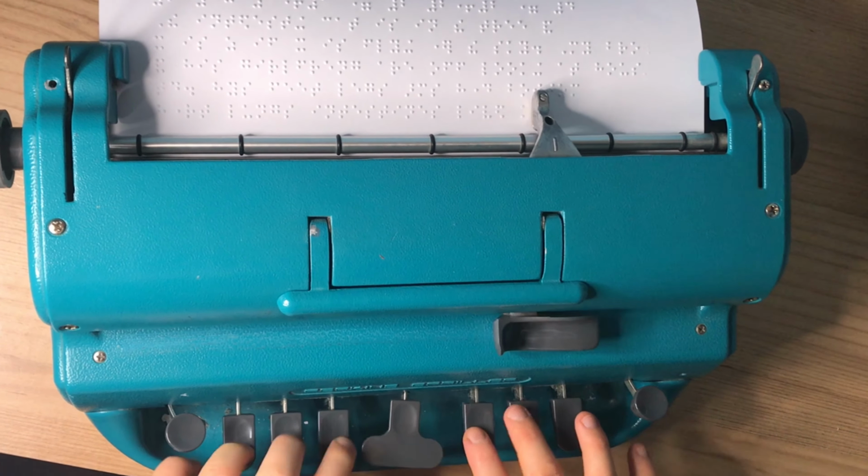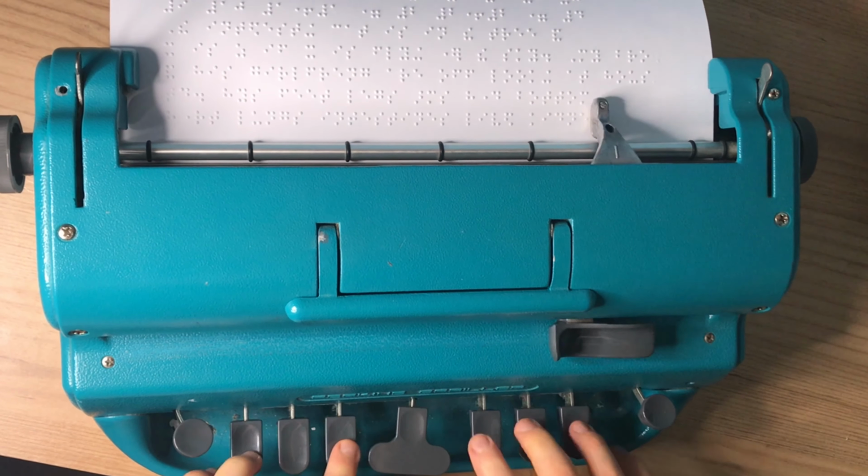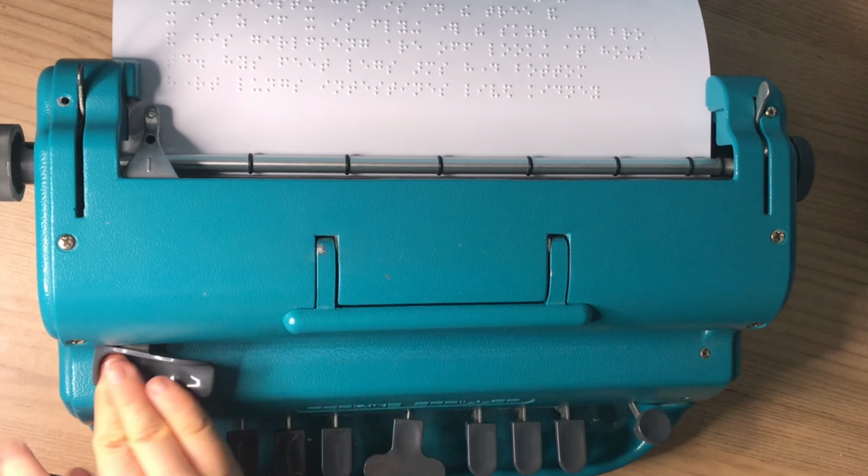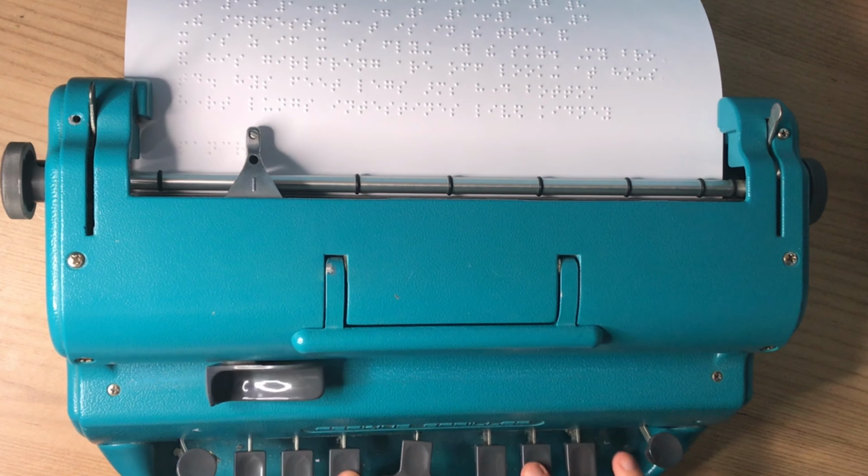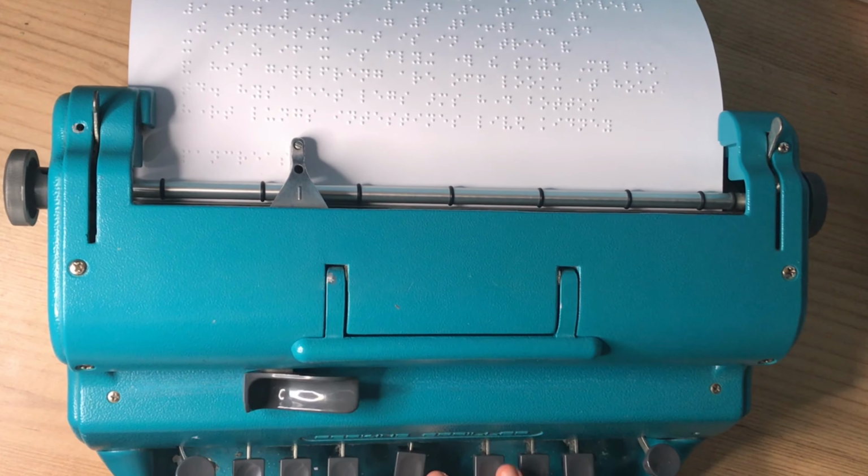The Perkins Brailler is like an old-fashioned typewriter with 3 keys either side for the 6 dots, a space bar in the middle, a backspace bar, and the equivalent to an enter bar.